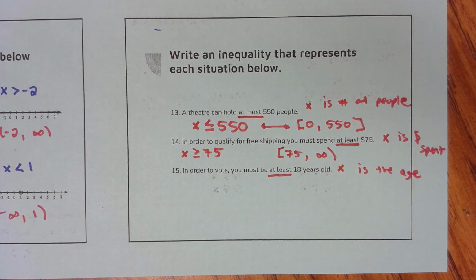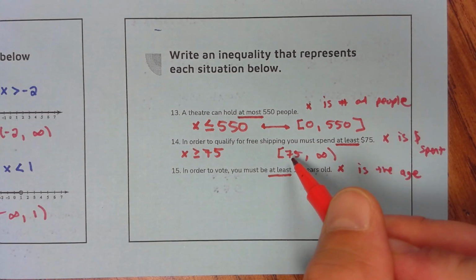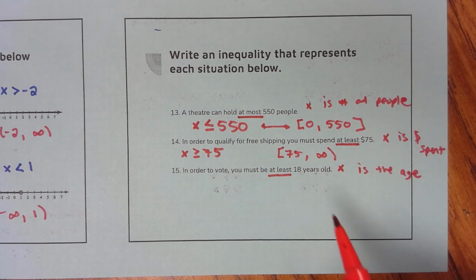If only we had an infinite number of dollars to spend, that'd be pretty stinking cool. That's not the case, at least not for me. But that'd be awesome: free shipping, spend infinity dollars, you get free shipping.